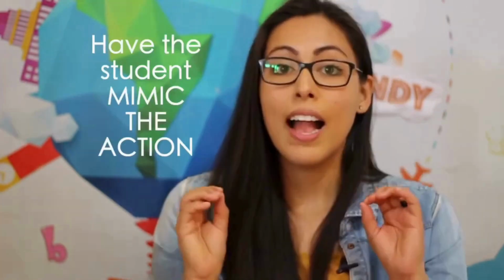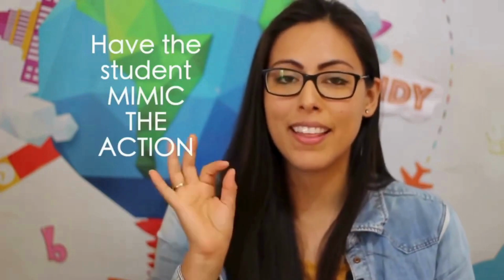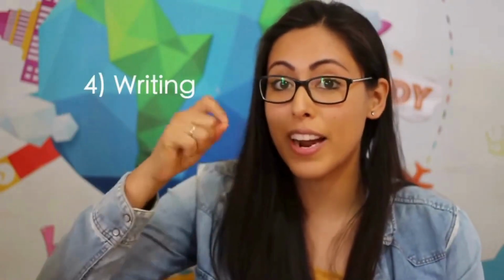Number 3, student modeling. Have the student mimic the action. So let's bike. Come on, let's bike. And as they are doing the action, tell them to repeat the word, let's bike. Good, let's bike. And maybe you can even make it fun and say like, let's bike slowly. Let's bike quickly. That brings us to step number 4, writing.